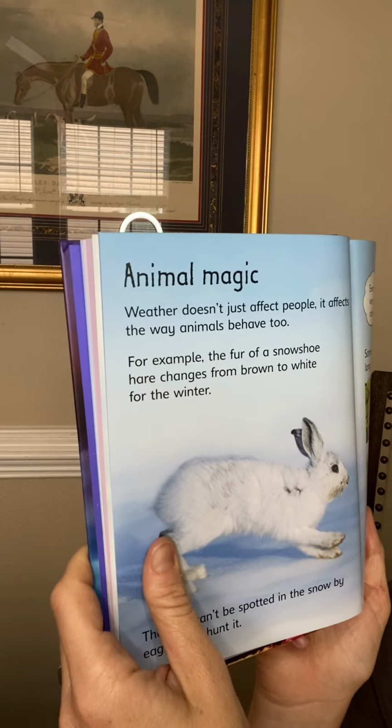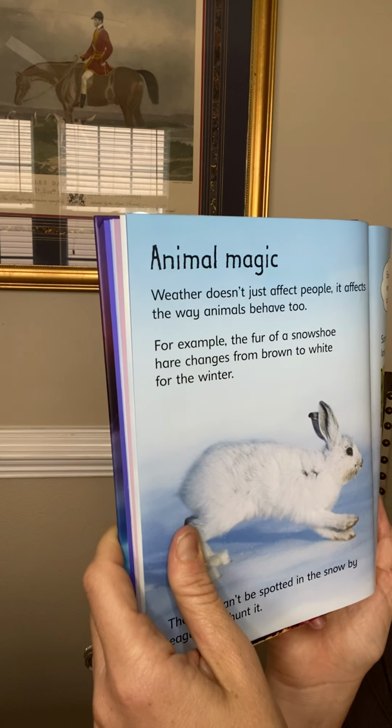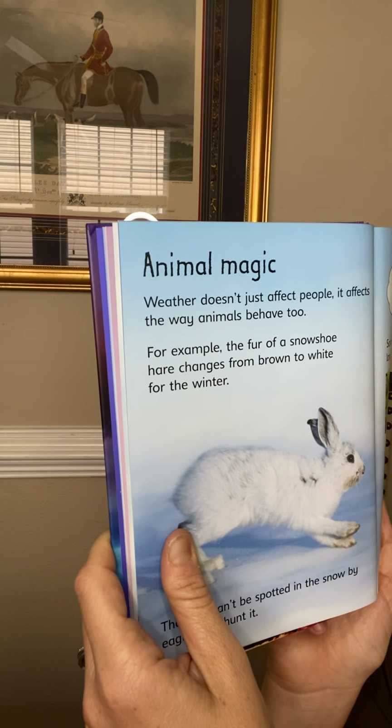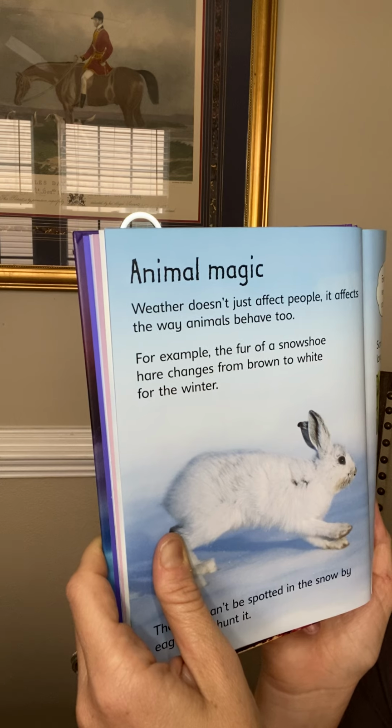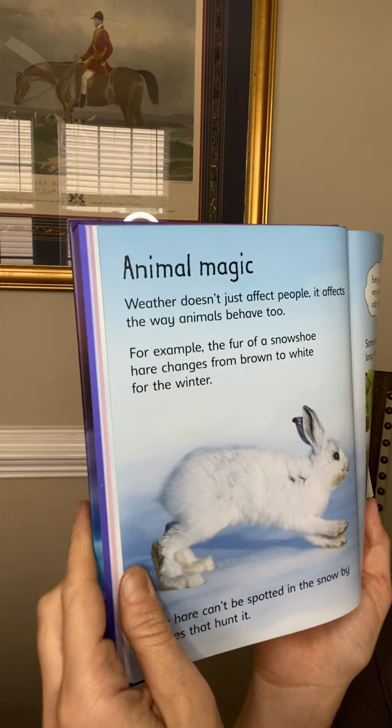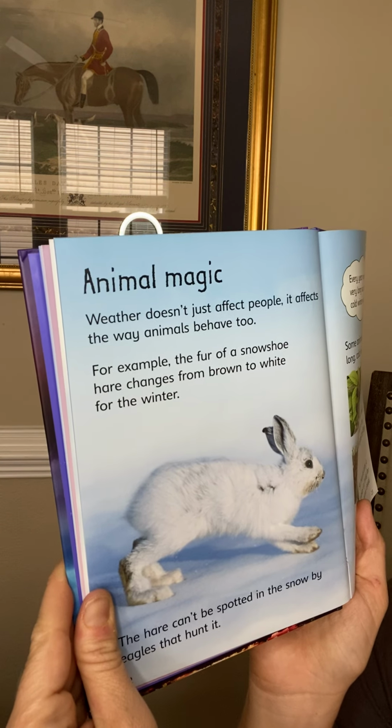Animal magic. Weather doesn't just affect people, it affects the way animals behave too. For example, the fur of a snowshoe hare changes from brown to white for the winter. The hare can't be spotted in the snow by eagles that hunt it.